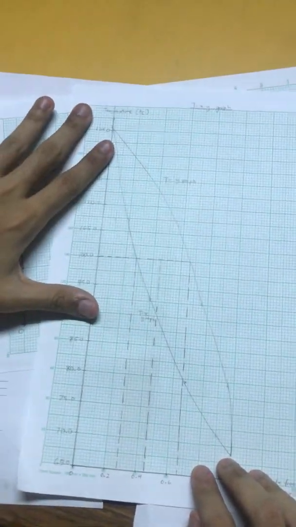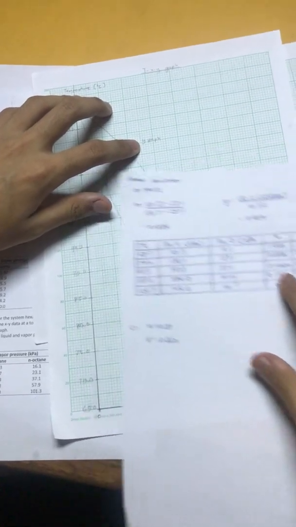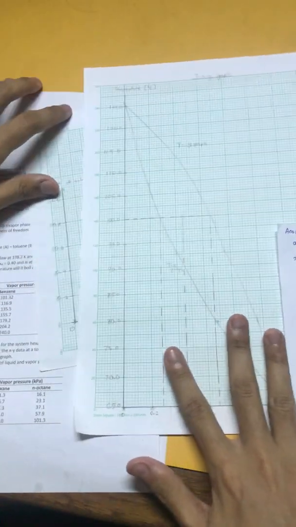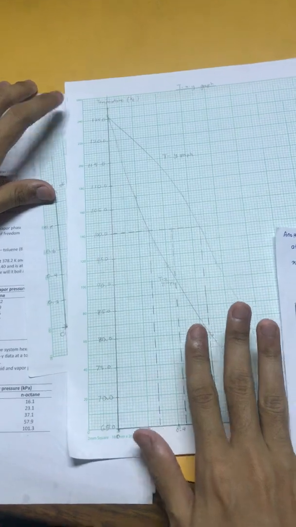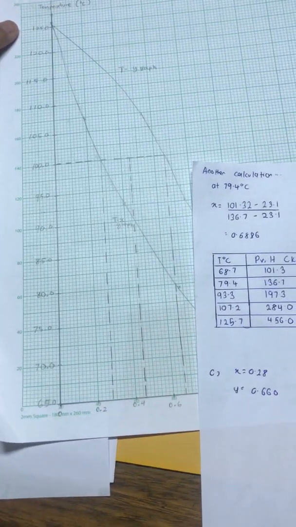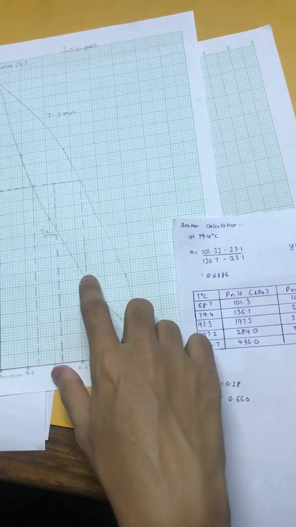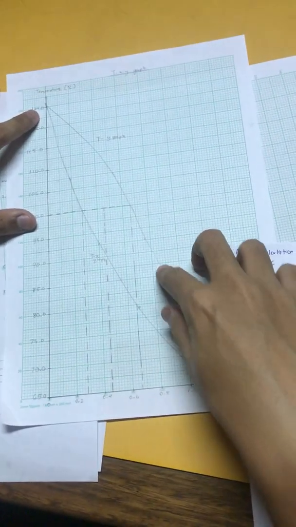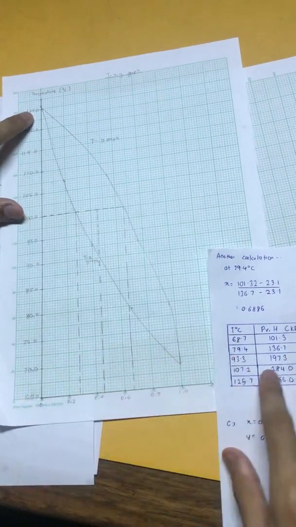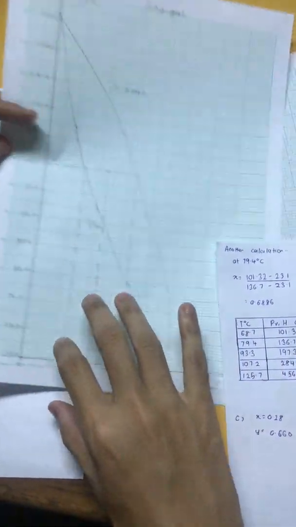I just substitute in the values here, and we got the boiling point diagram. This is to get the value of X and the value of Y. And this is the answer for B.